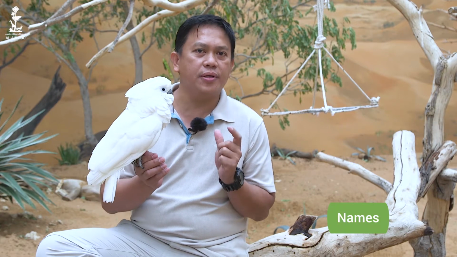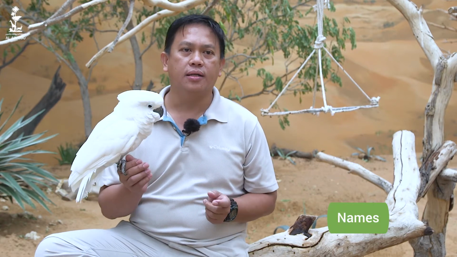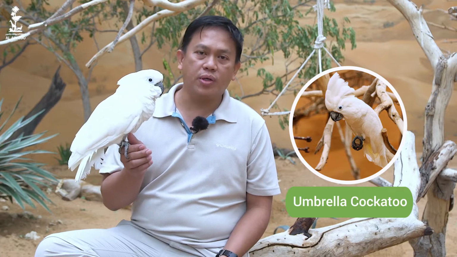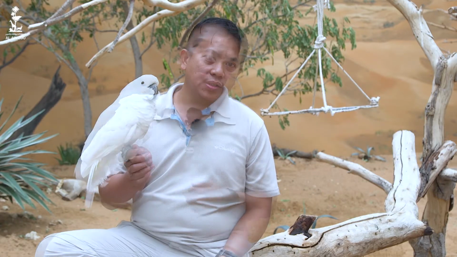It's very common at home or in the zoo to give names to your birds. Like this one is Henry. Henry is an umbrella cockatoo, and he is one of our ambassador birds.